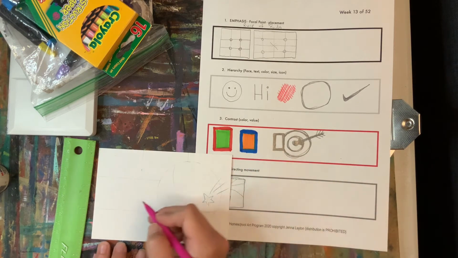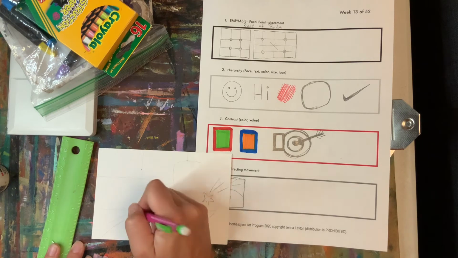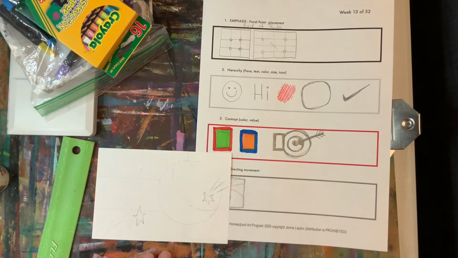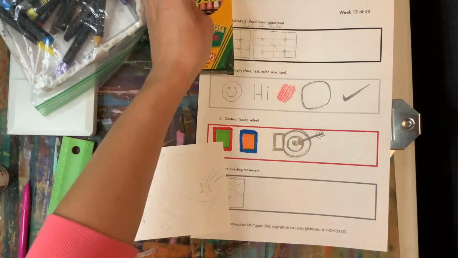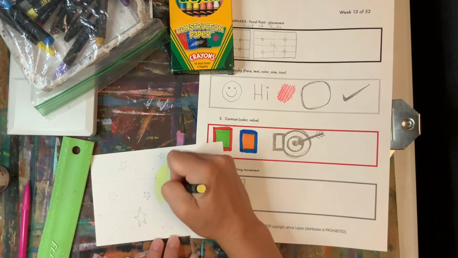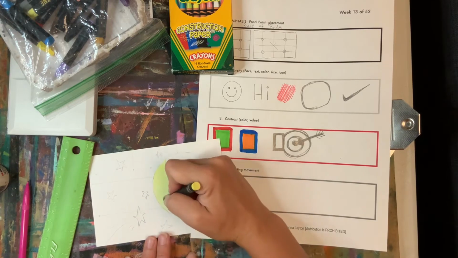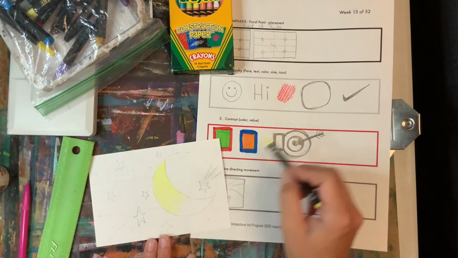So here's some lines, like a shooting star. I'm even kind of pointing my star lines in that direction. Red's a very eye-catching color, but so is yellow. So I'm going to do it yellow. And like I said, I could outline it, like the bullseye factor.